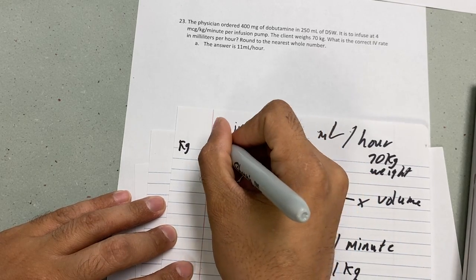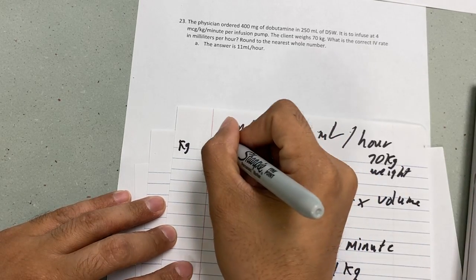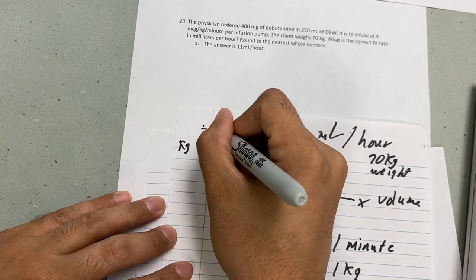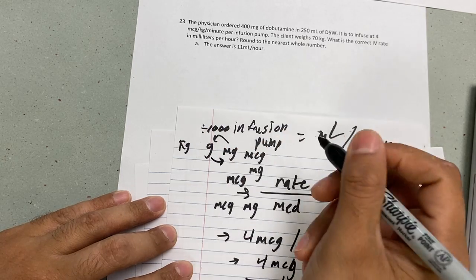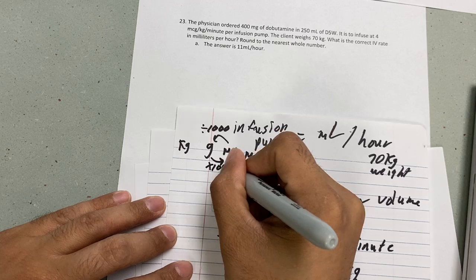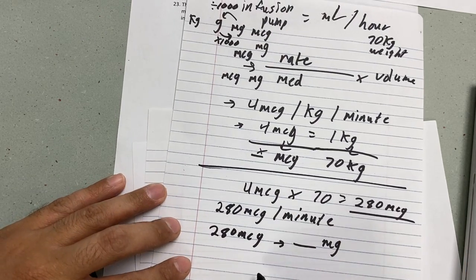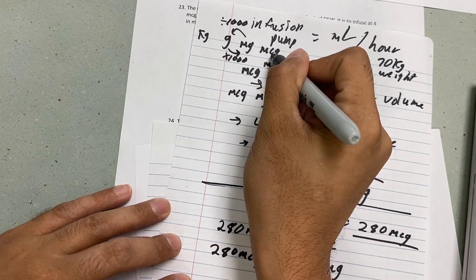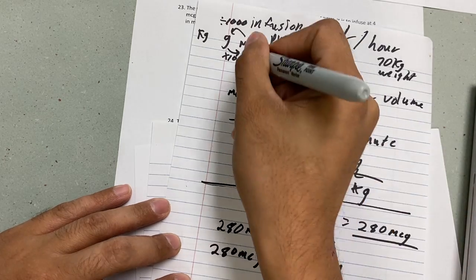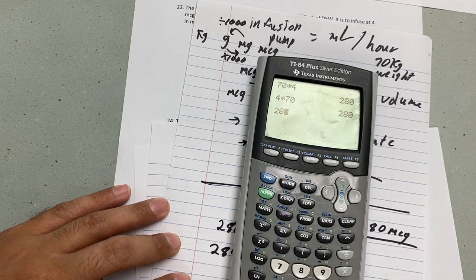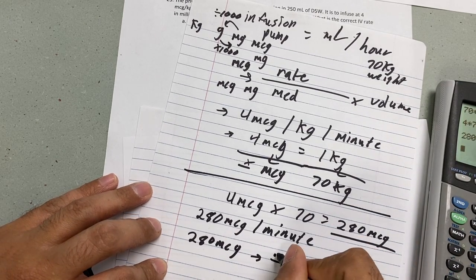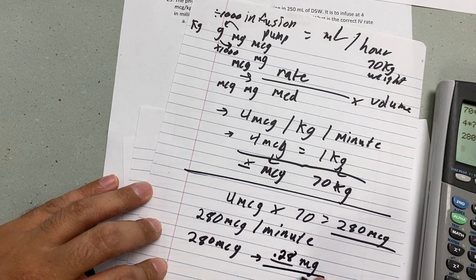And so it's kind of like that song that goes to the left, to the left. Every time I go to the left, we're breaking up. That song's about breakup. Every time we go to the right, it's only right that we get back together. We're multiplying by 1,000. And so I'm going from micrograms to milligrams. I'm going to the left. And so I'm dividing by 1,000. I'll take my 280, divide by 1,000, and that gives me 0.28 milligrams. So we're doing 0.28 milligrams every minute.